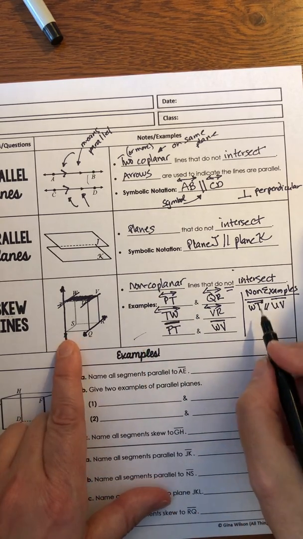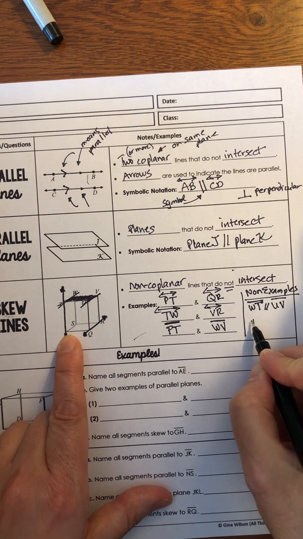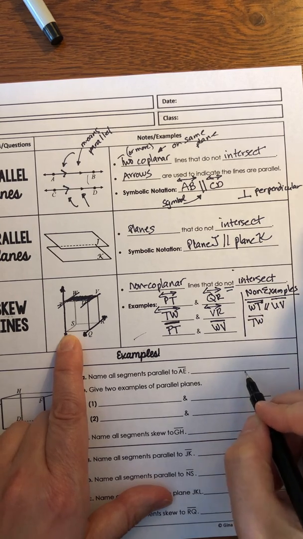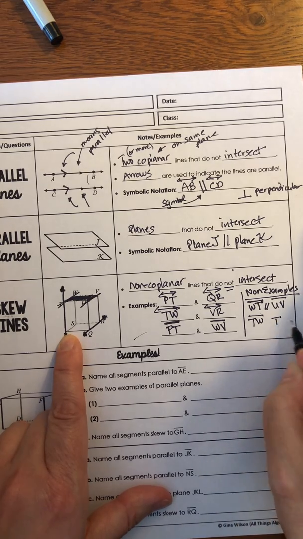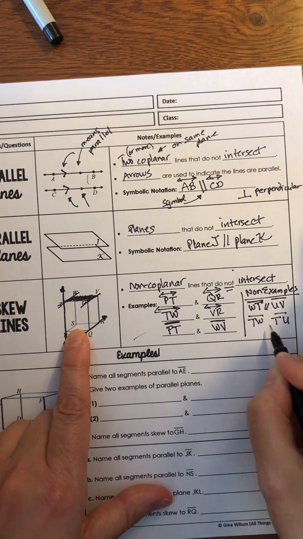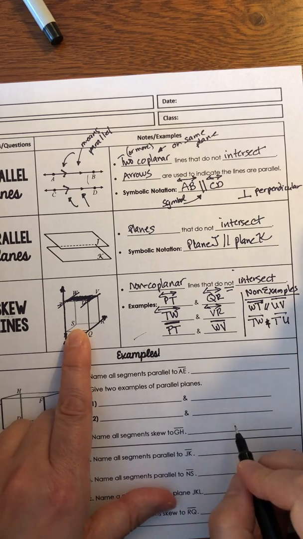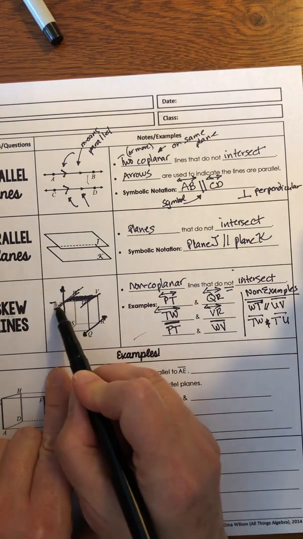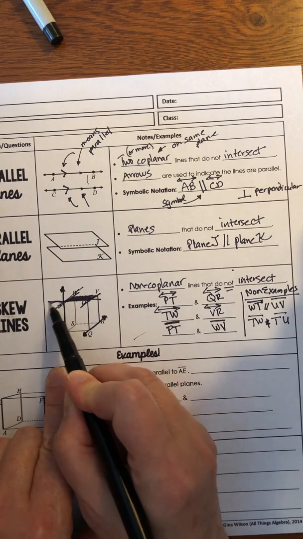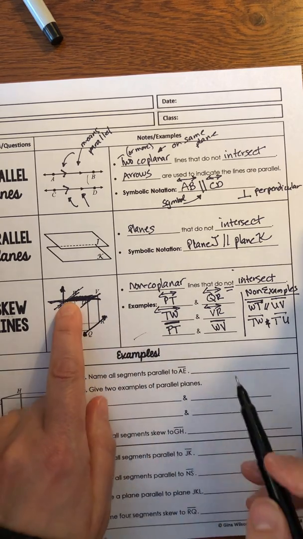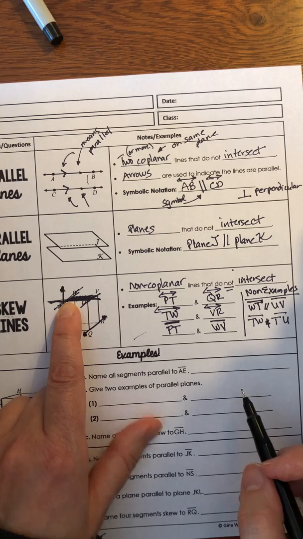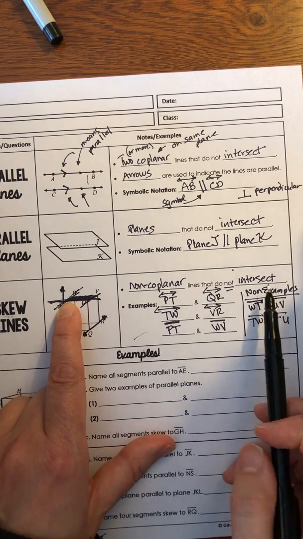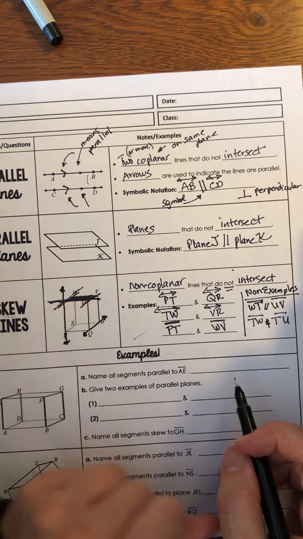Here's another example. What about T to W, and go in the other direction, T to U? Here's T to W again, but T to U goes like this across the front of the box. Those two line segments intersect each other. So they're not only on the same plane, but they also intersect each other.